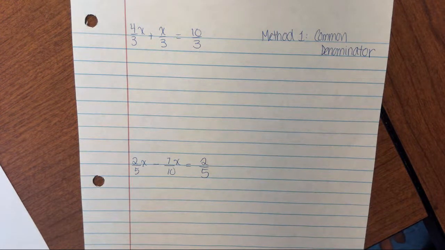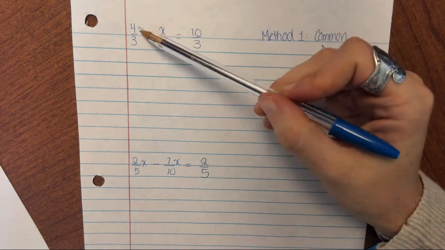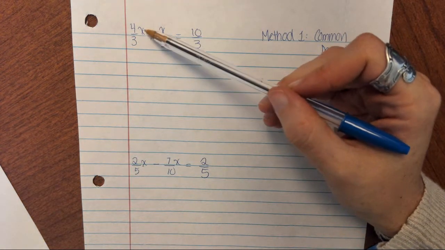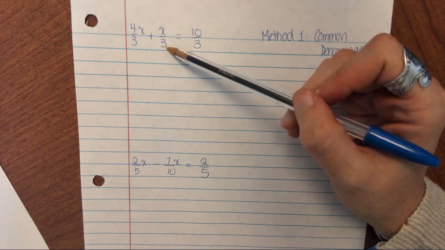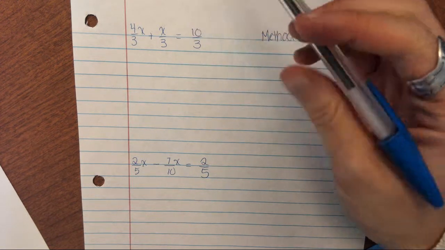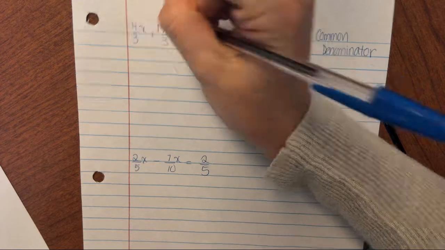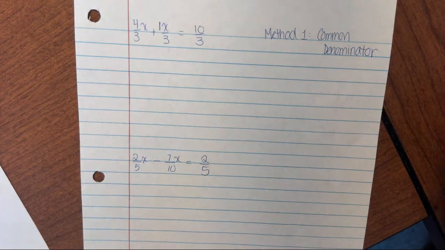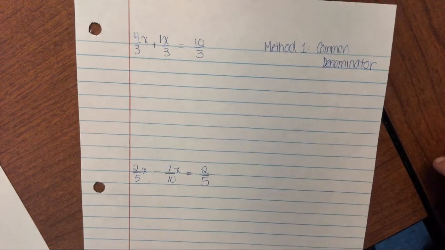Okay, this is method 1 for when you're combining like terms that have fraction coefficients. So notice we have 4/3 x plus 1/3 x equals 10/3. And notice I said 1, because that's definitely what number's floating there. So this is a method where you're just going to go ahead and combine your like terms.